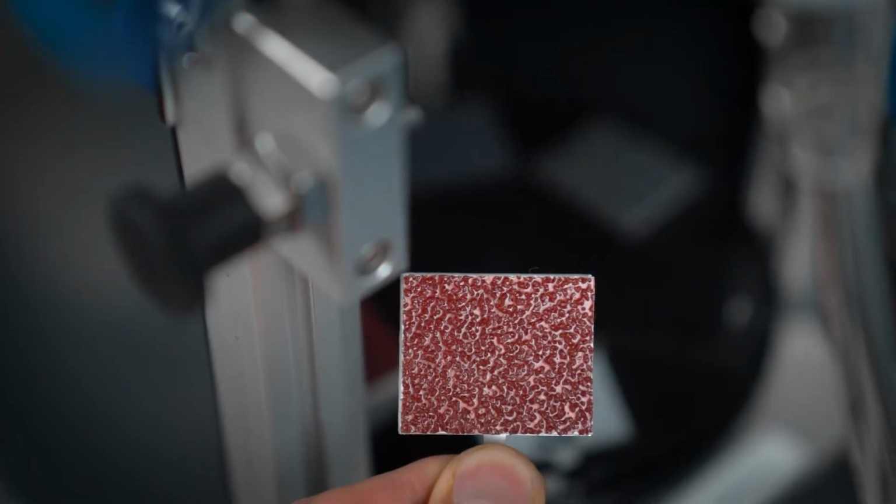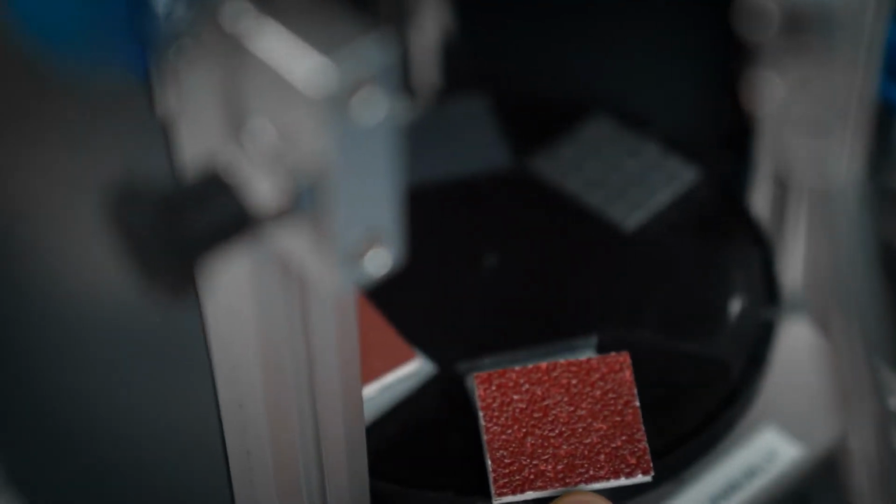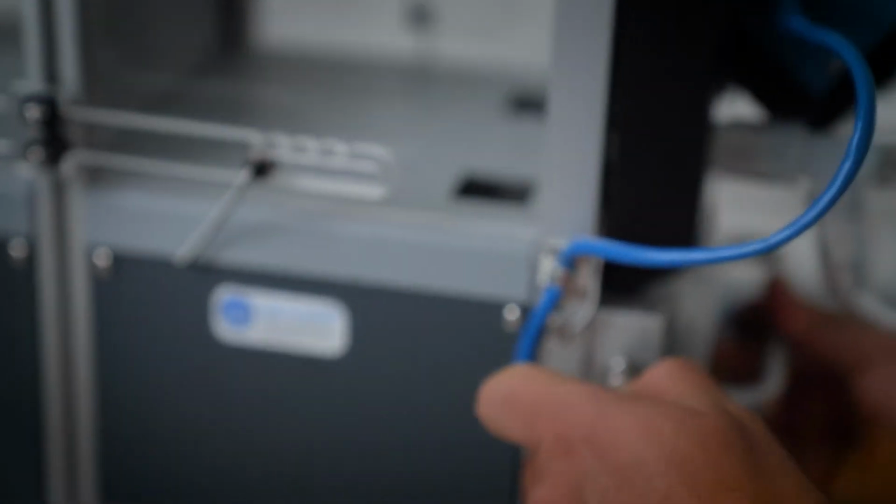So you can simply see from here how this revolver changes the textures that we deliver in this way, from very smooth to sandpaper.